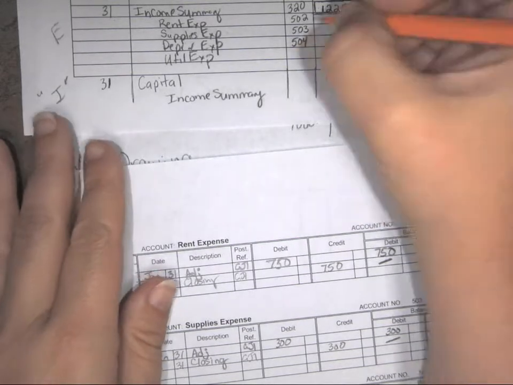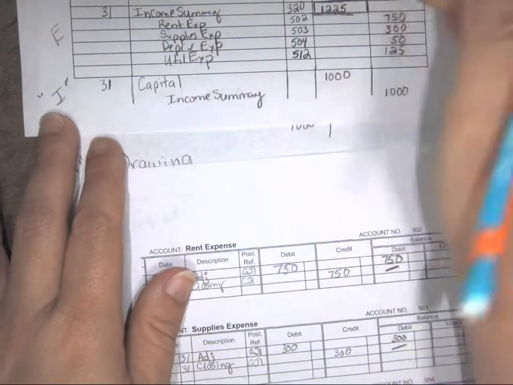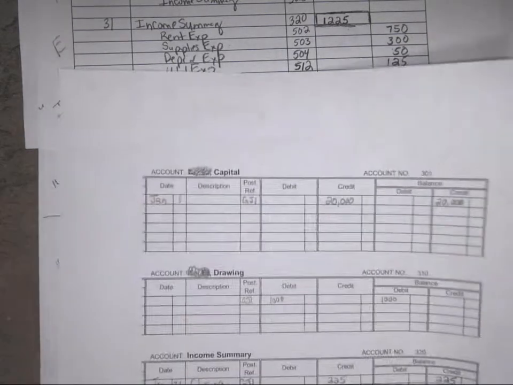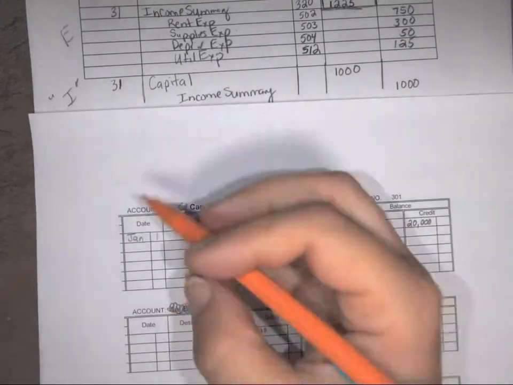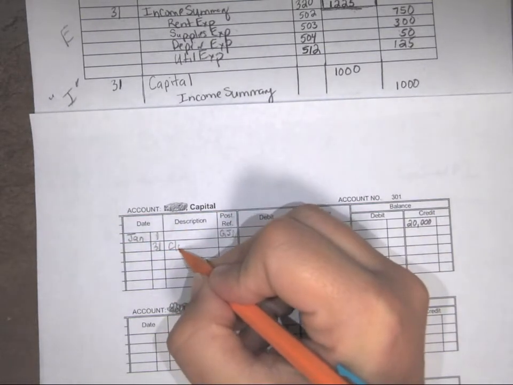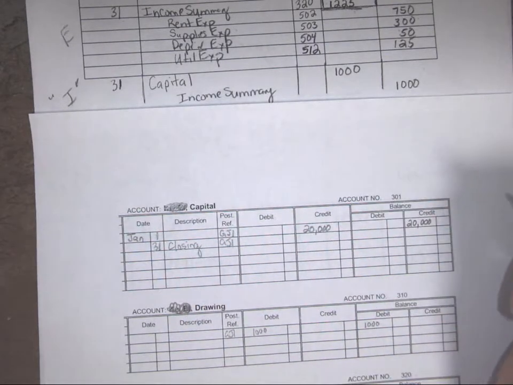That is account 512. So I do need to make sure that I put it down over here so that I know that I have posted that information. The next thing that I look at here is the I, which is capital and income summary. So the capital account is what I'm looking at next. And so this was going to be on that 31st. This is a closing entry, and it is found on page 1.